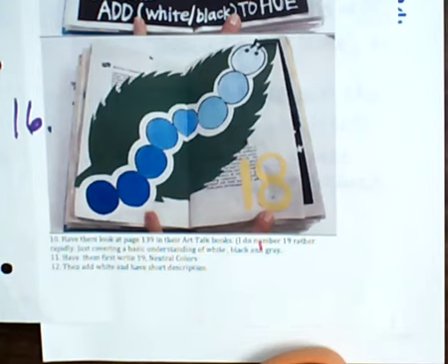Ooh, she didn't label it. Not a 4. She probably, yeah, I know, because it used to be 18. I'm always kind of changing the assignments. See how I put 16 over here? It's 16 now. All right.